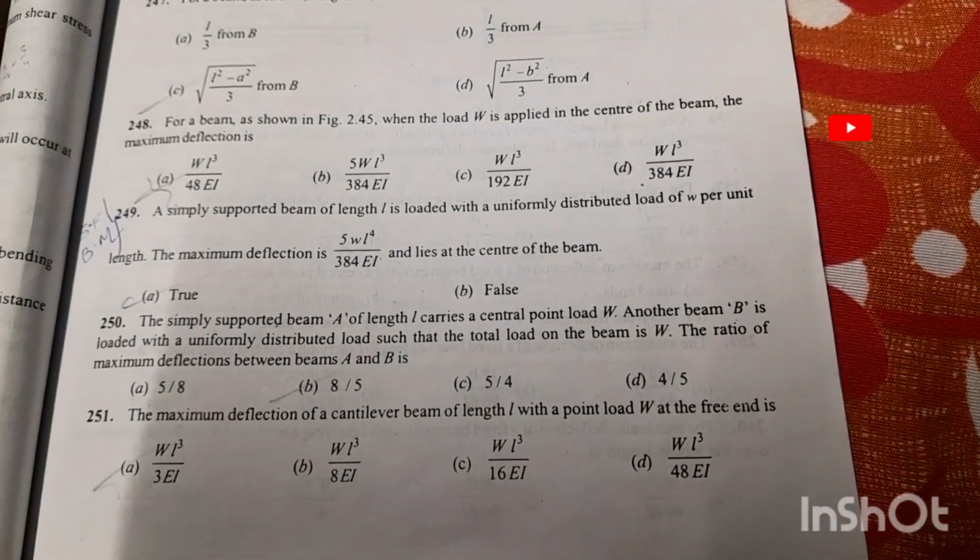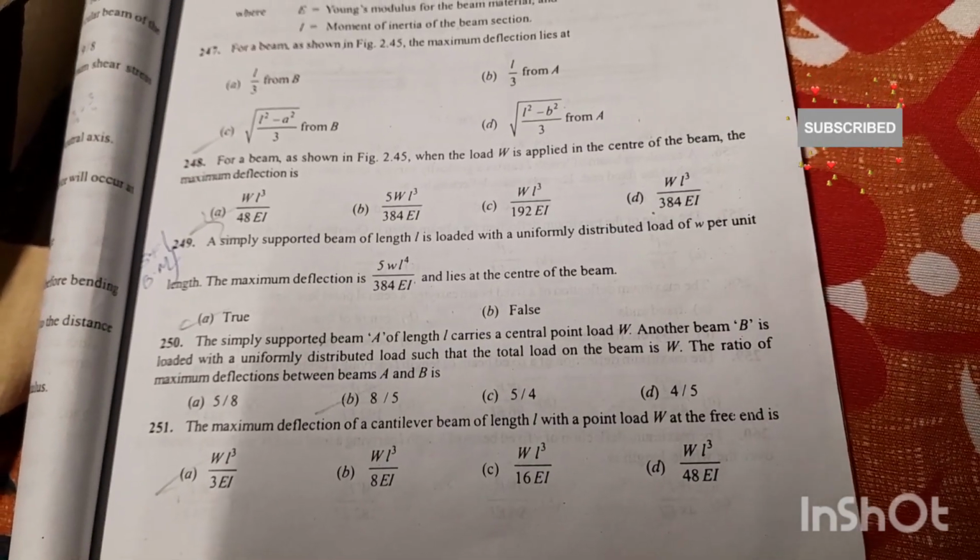So for question number 250, option B is the right answer.